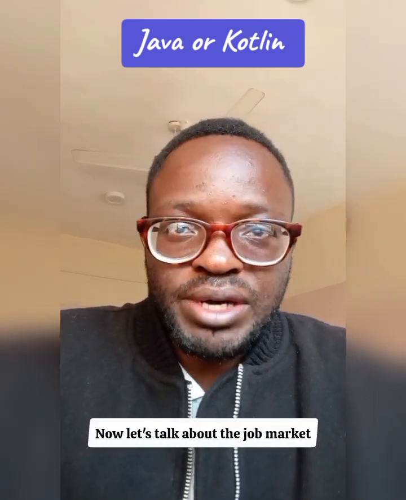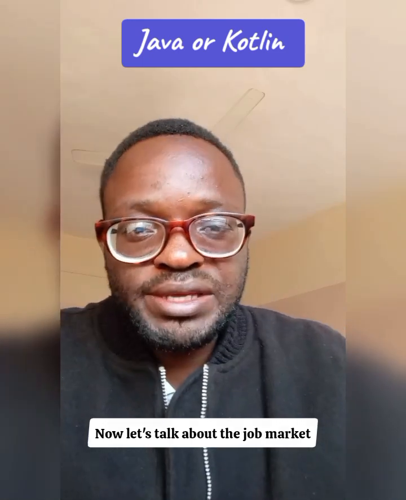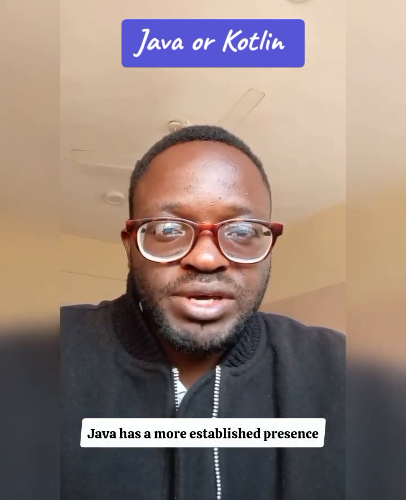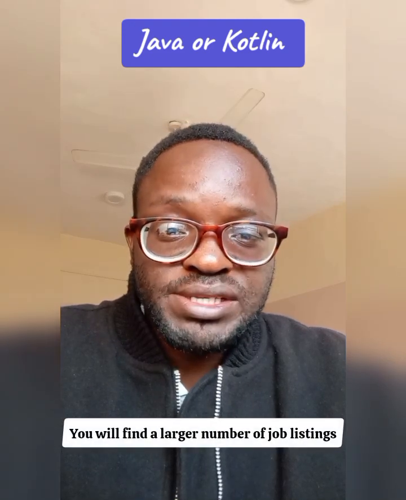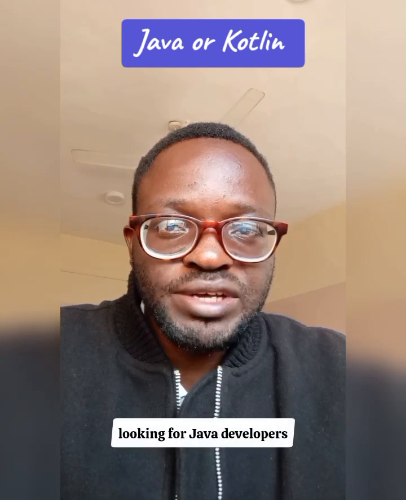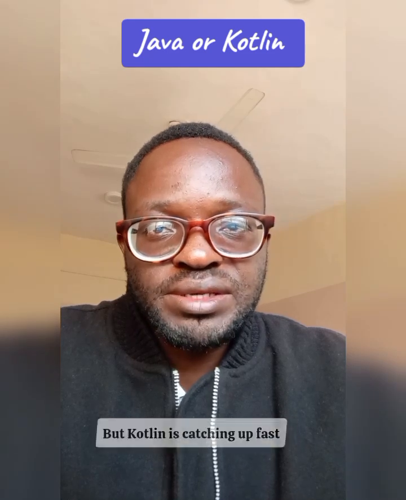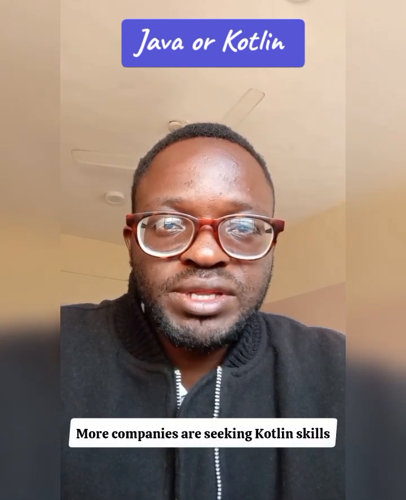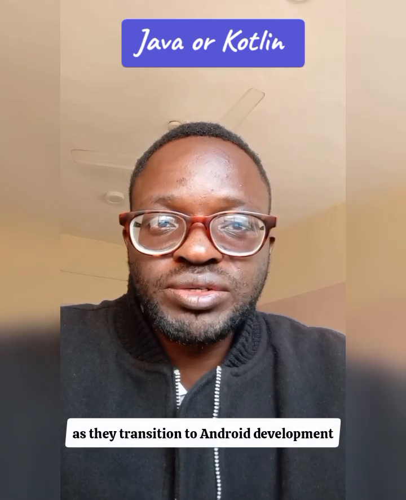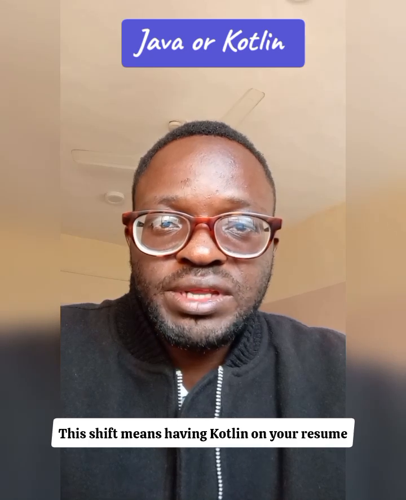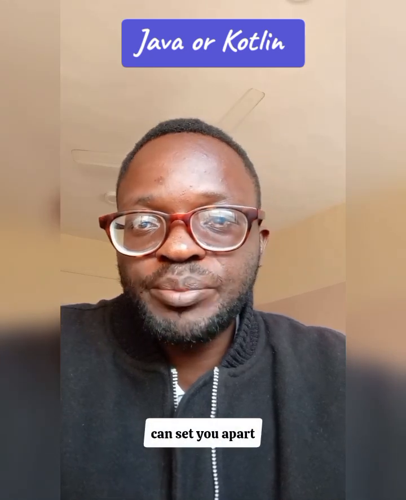Now let's talk about the job market. Java has a more established presence. You will find a larger number of job listings looking for Java developers. But Kotlin is catching up fast. More companies are seeking Kotlin skills as they transition to Android development. This shift means having Kotlin on your resume can set you apart.